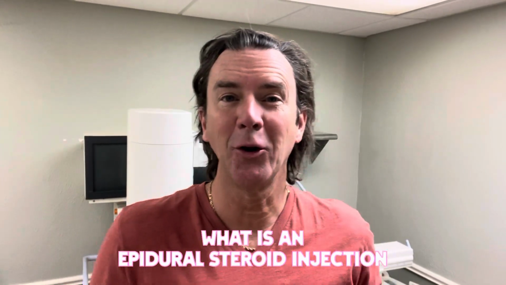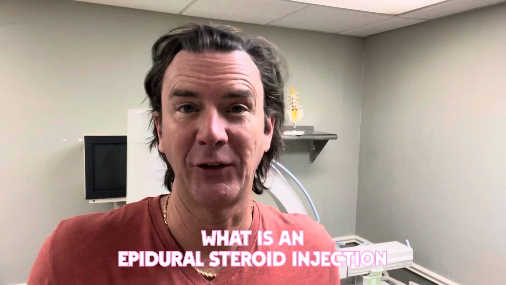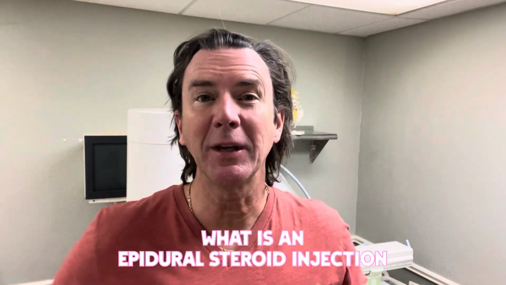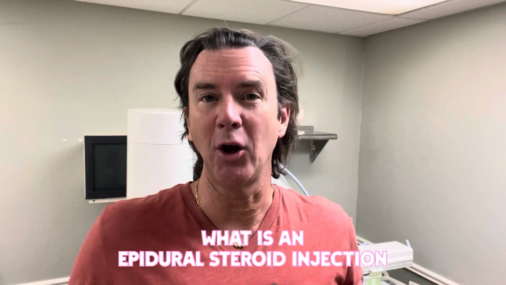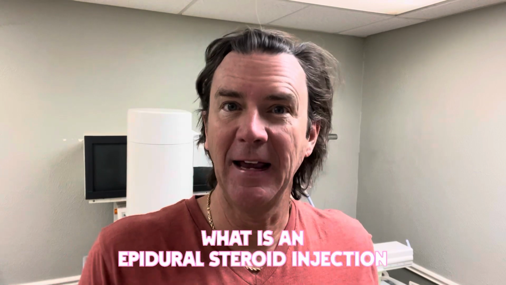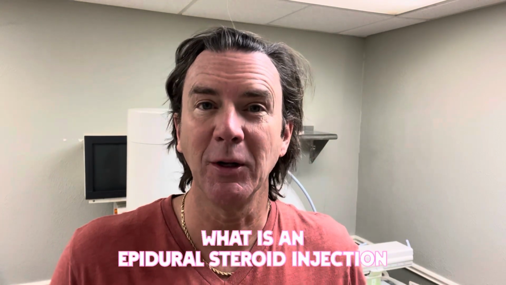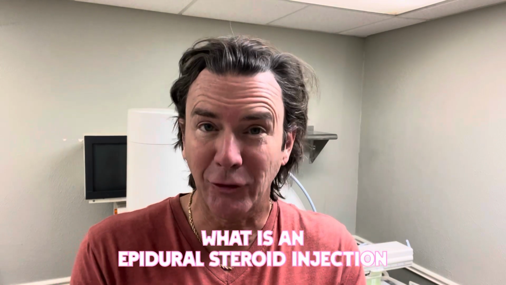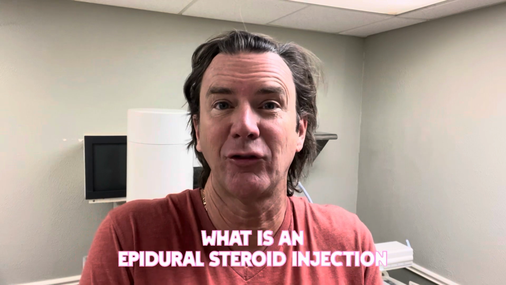Okay, so you've been told that you need an epidural steroid injection. What is an epidural steroid injection? People get confused because when they hear the word epidural, they think, oh, that's what people get when they're having a baby, to have anesthesia for having a baby. But epidural is simply a word that describes a space in your spine. It is an anatomic description.